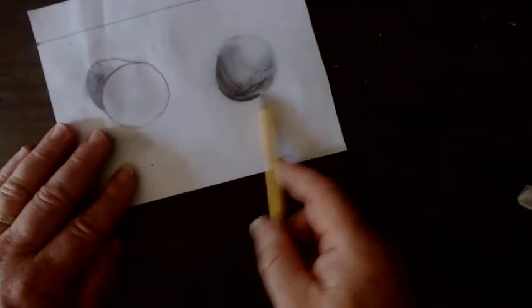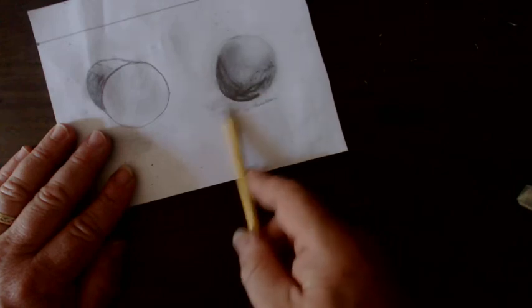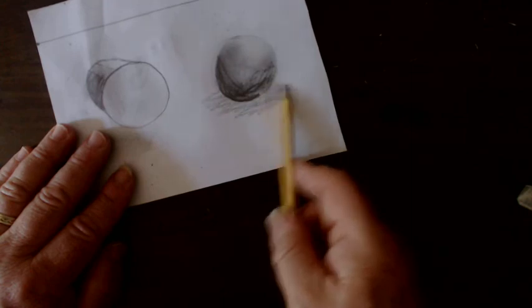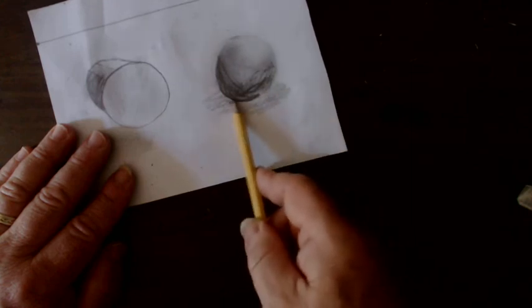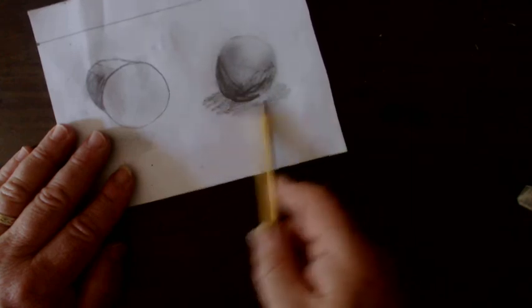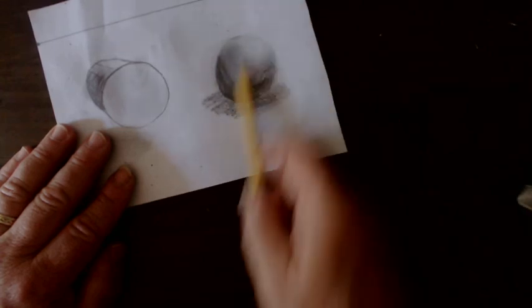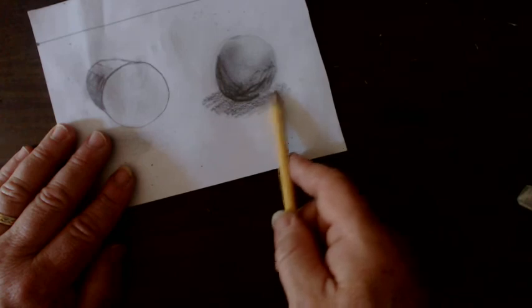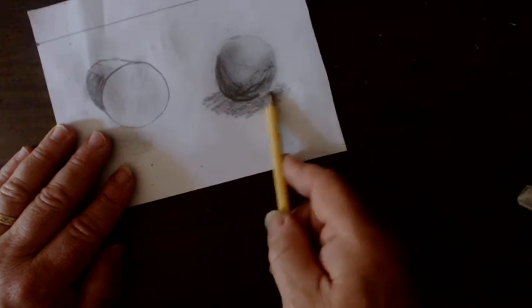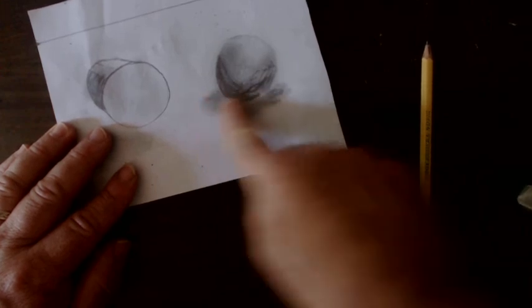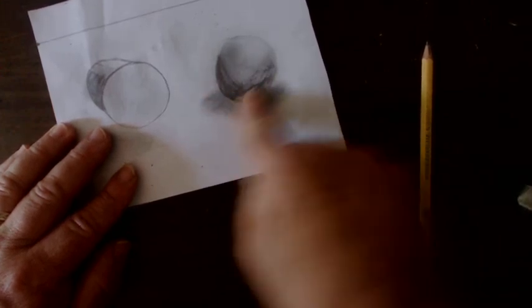All right, I want to get a little shadow down here. I'm going to make a little oval. If the ball is on the ground, then the shadow will touch the little ball. I'm using the side here, and I want the shadow to go sort of diagonally away from the sun. So it seems like the ball is actually casting the shadow.